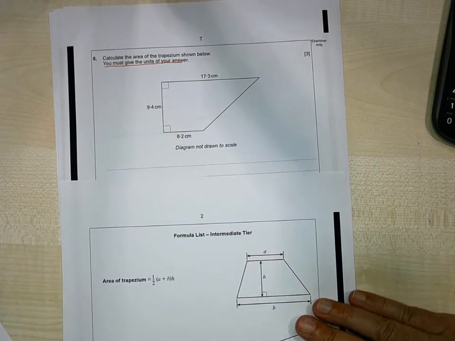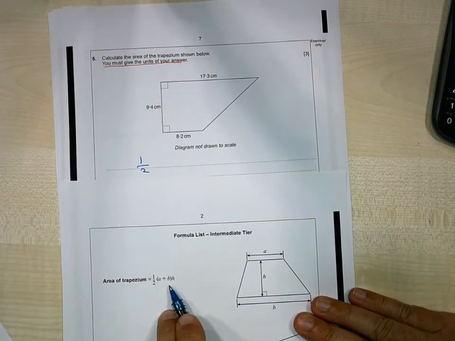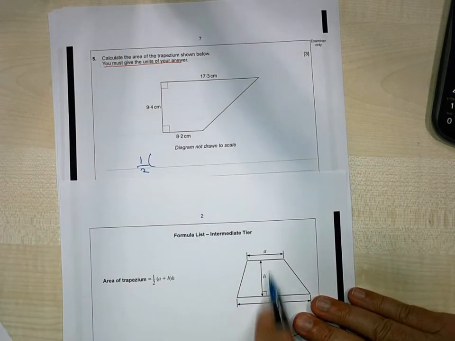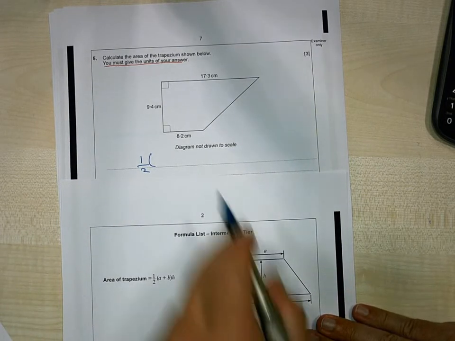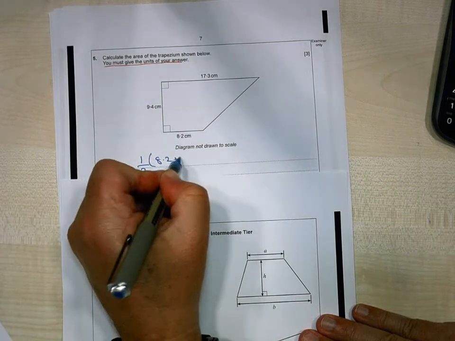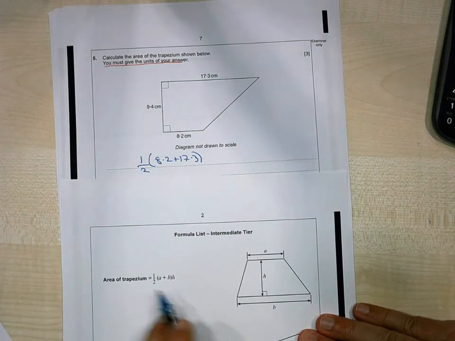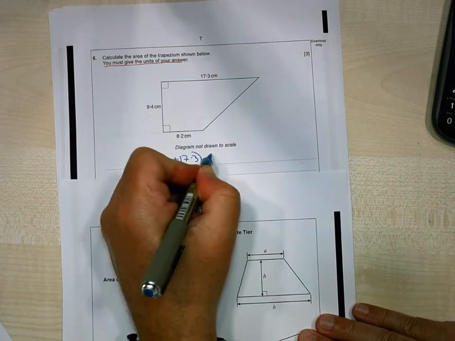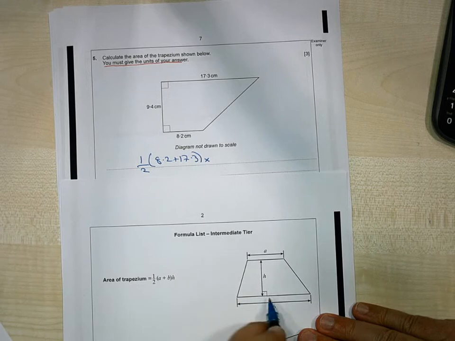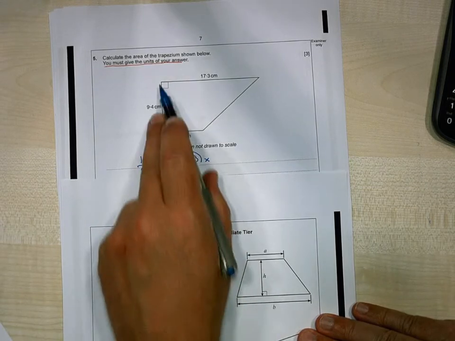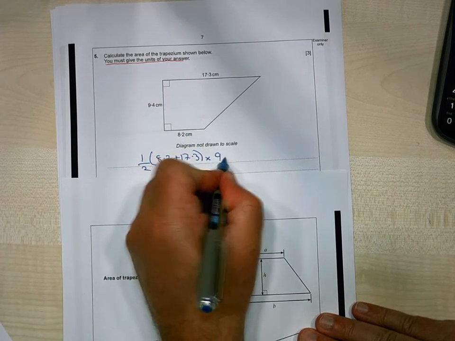Okay, so the area of the trapezium is going to be a half, open bracket, A plus B, where A and B are the two parallel sides. So that's going to be the 8.2 plus the 17.3. And then close bracket H, well, I've got to put a times in for that closed bracket, and then H is the perpendicular distance, the right angle distance between the two parallel sides.